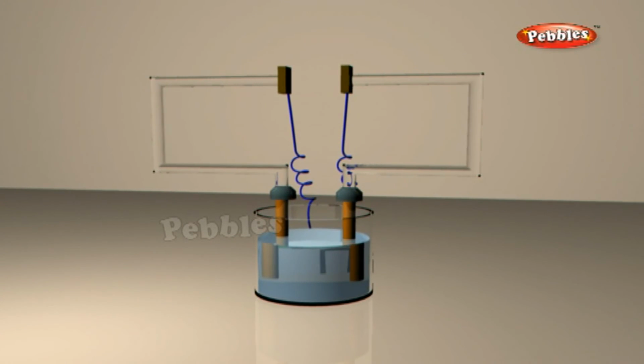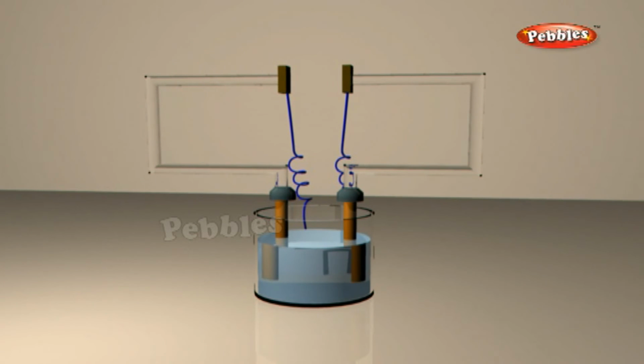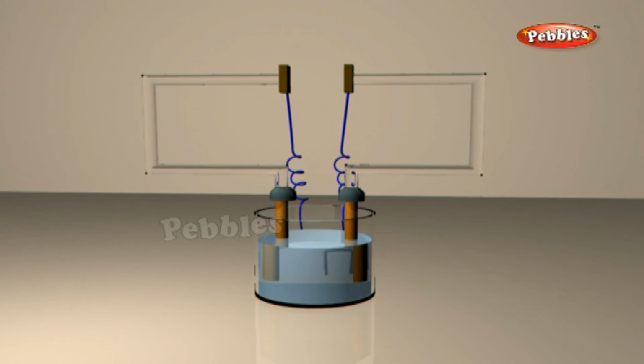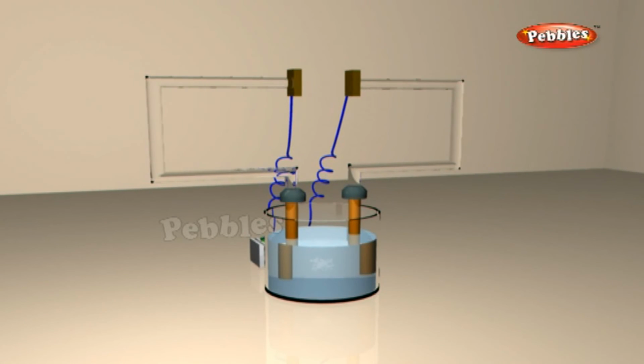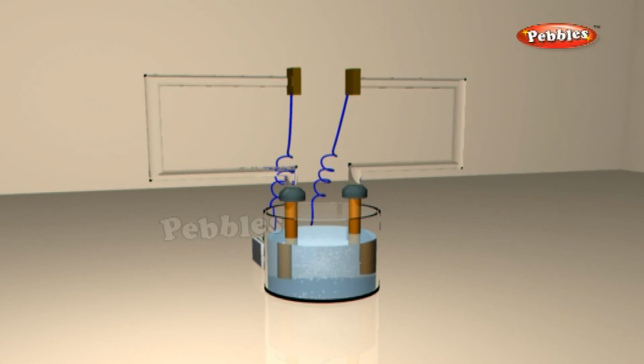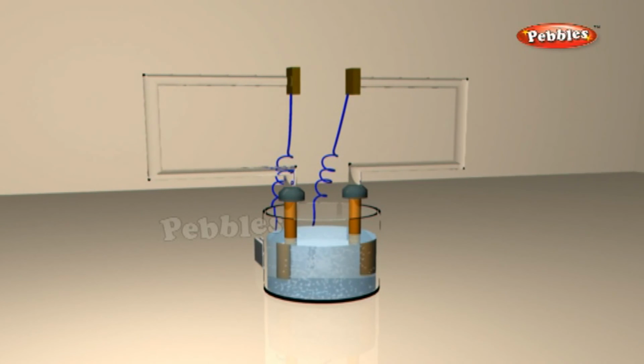Make sure that the metal caps of the carbon rods are outside the water. Wait for 3 to 4 minutes. Observe the electrodes carefully. Do you notice any gas bubbles near the electrodes? We call the change taking place in the solution a chemical change.